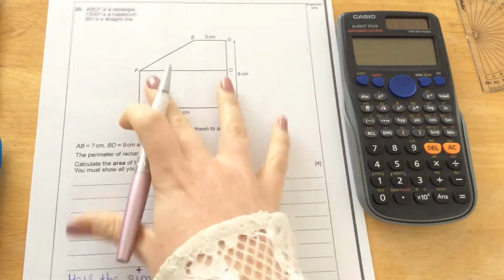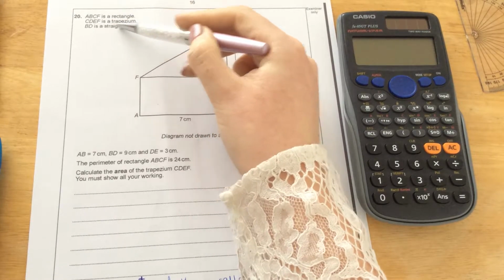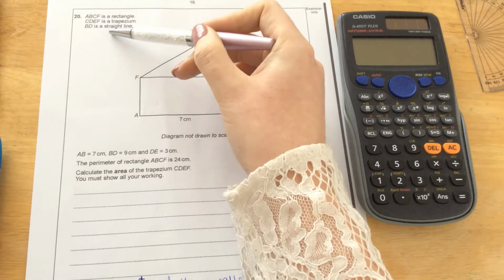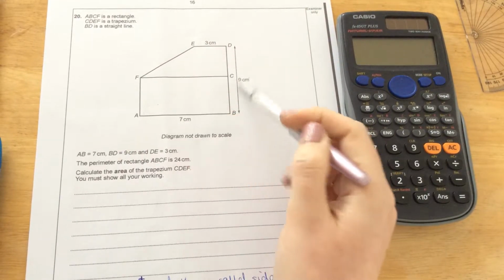Question 20. ABCF is a rectangle. CDEF is a trapezium. BD is a straight line. So all this information here is basically laying out what's in this diagram.